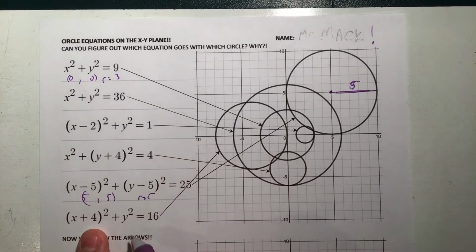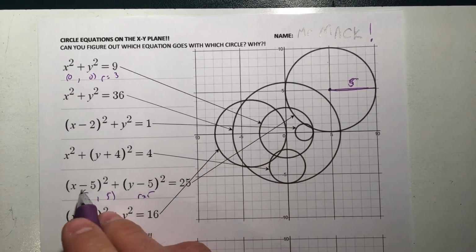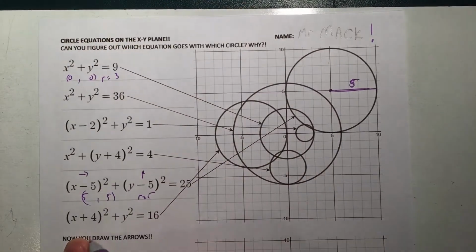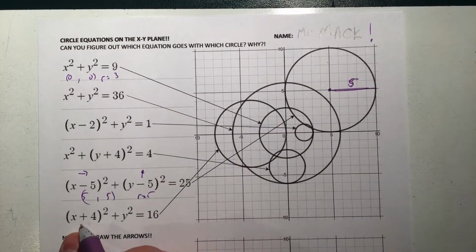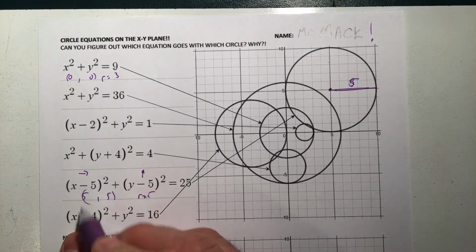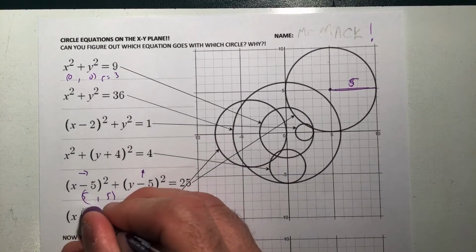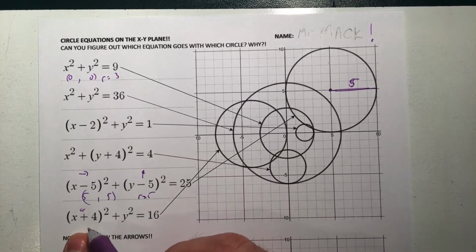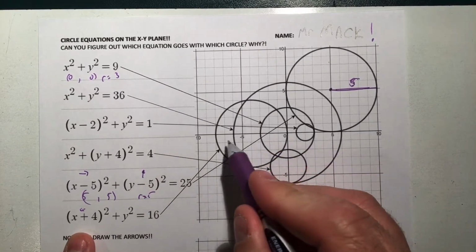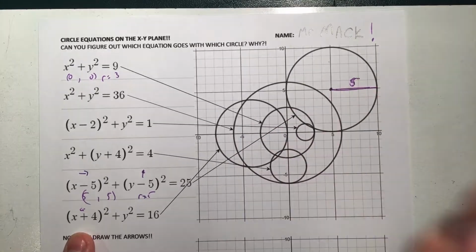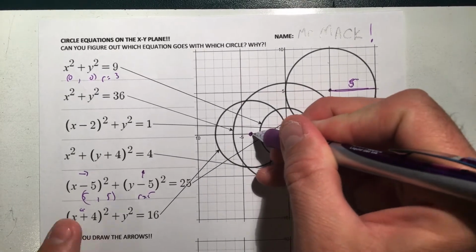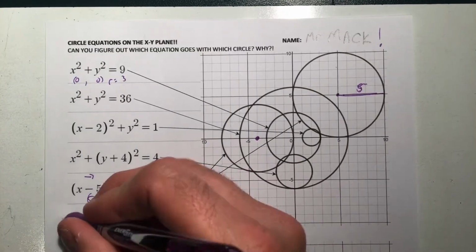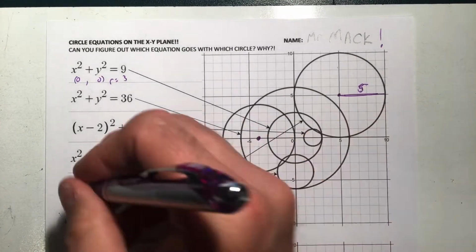Now look at this one. Let's go backwards. This one went right 5, up 5, nowhere up and down. But because this one went right 5, this one must go left 4. So I'm looking for a left 4, up and down nothing, radius 4. And that's why it goes to this one. The center goes left 4, the radius is 4. And that's why this one is the way it is.